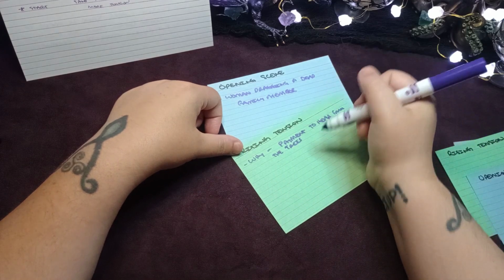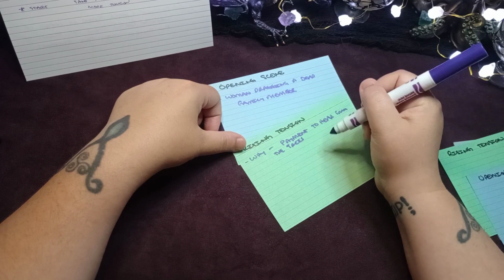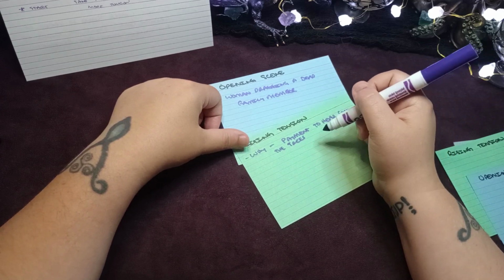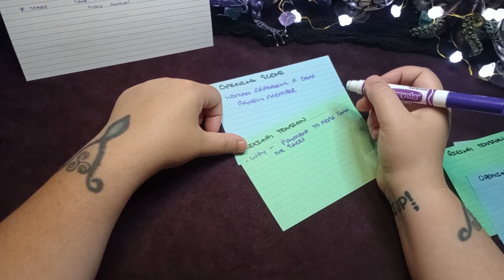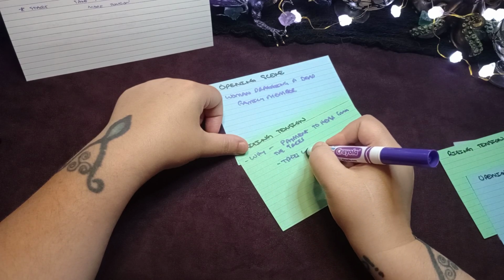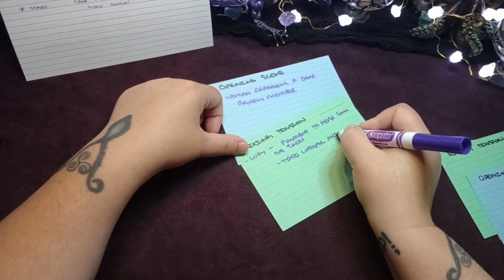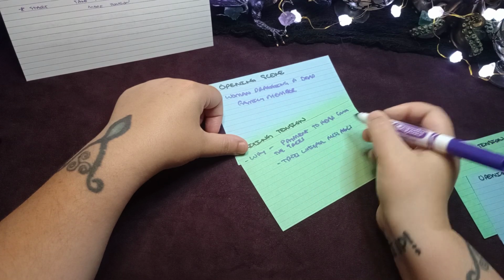So this is the price. She's dragging the body because that's the price that she needs to pay. The body is to hear what the trees have to say. And I think that I'm going to have the trees whisper messages from the dead.